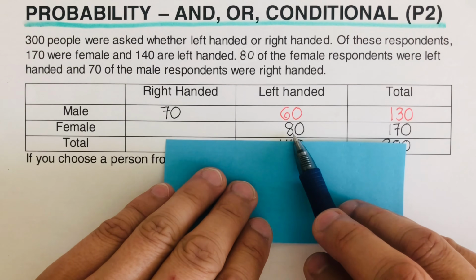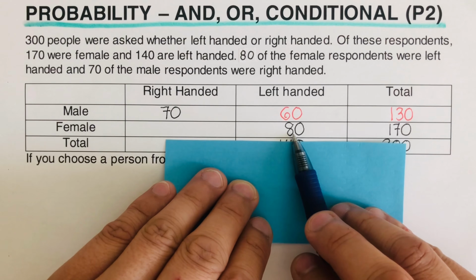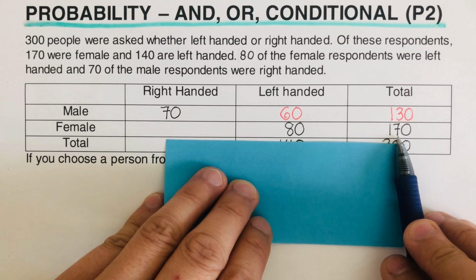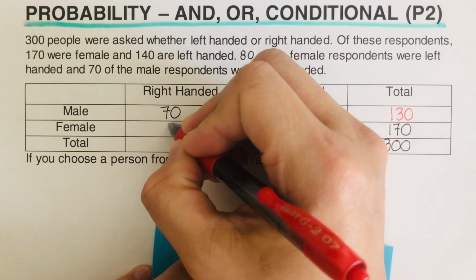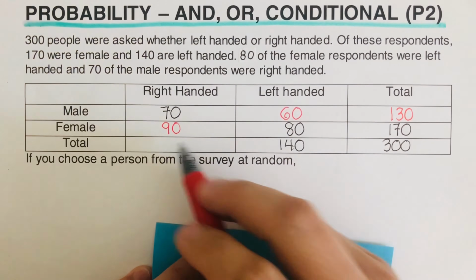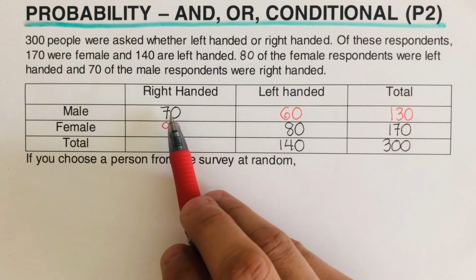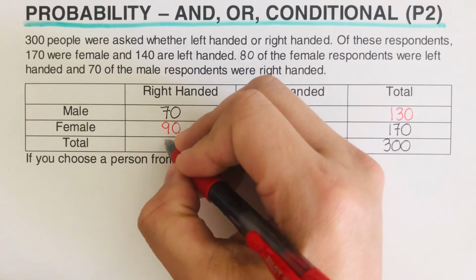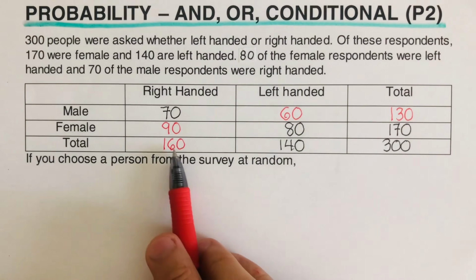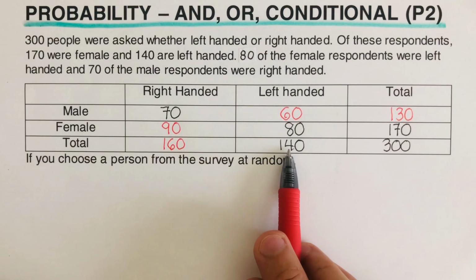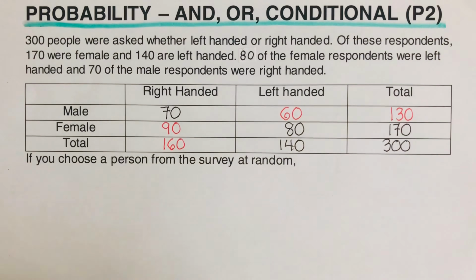We have a 70 and we're supposed to get 160, and we have an 80 and we're supposed to get 170. So what should we put over here? This one has to be 90, so that 90 plus 80 is 170. And then from here, we can add these two up, and this should be 160. And we can check if they match up, because 160 plus 140 is 300. So if we check each of the columns, we are good now.